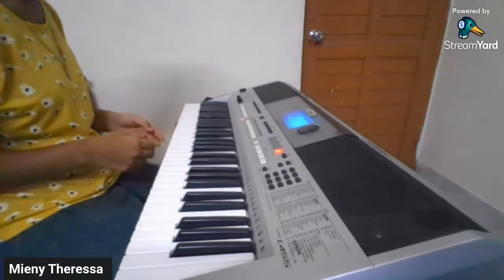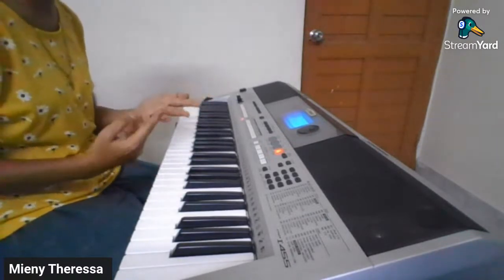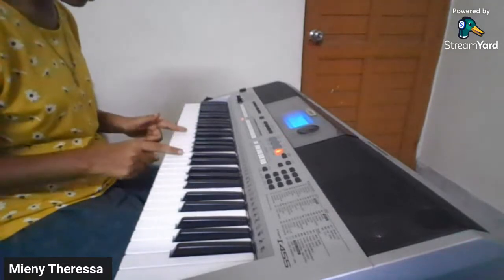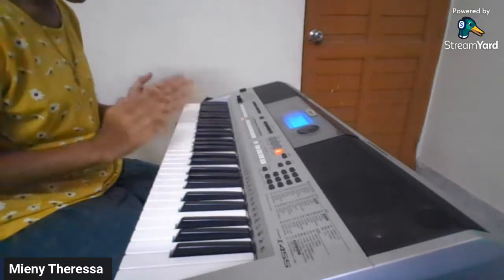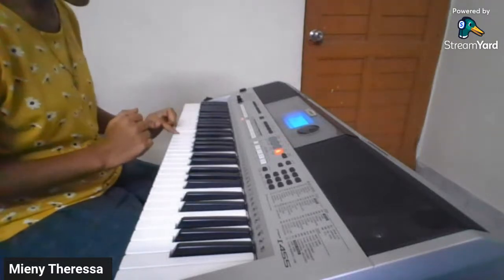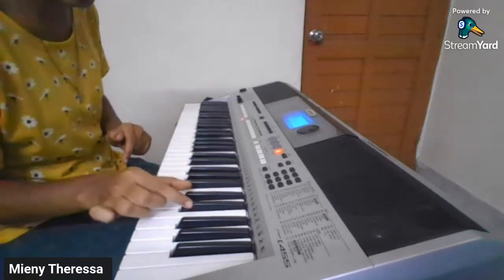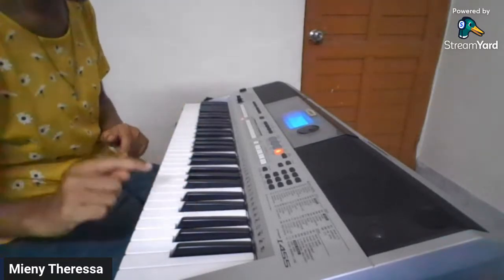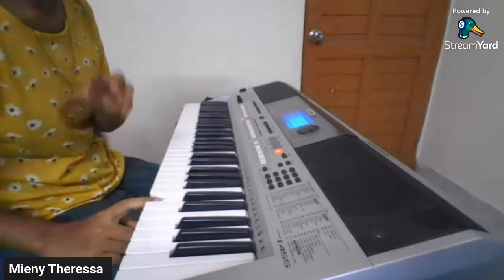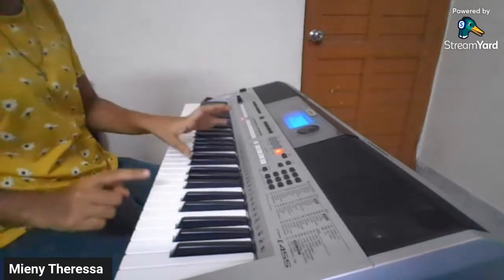As you know, there are seven notes: sa, re, ga, ma, pa, da, ni, sa. The seven notes are present here. There are two black keys present here. The white key present right before the two black keys is sa.